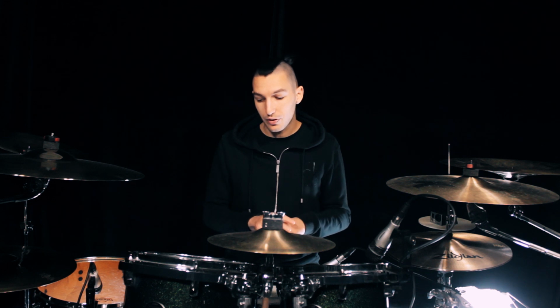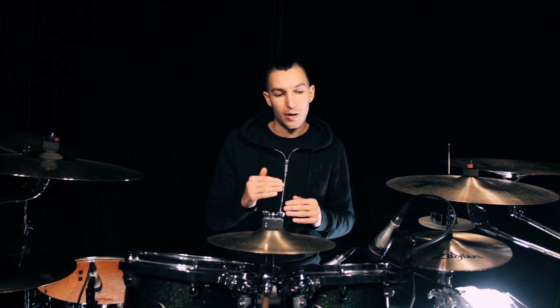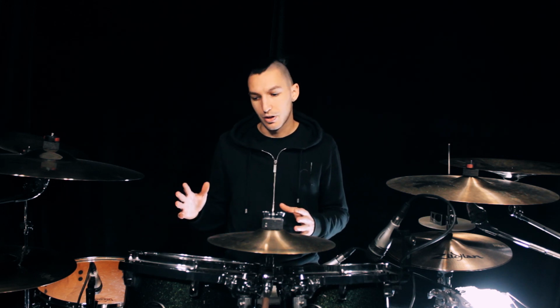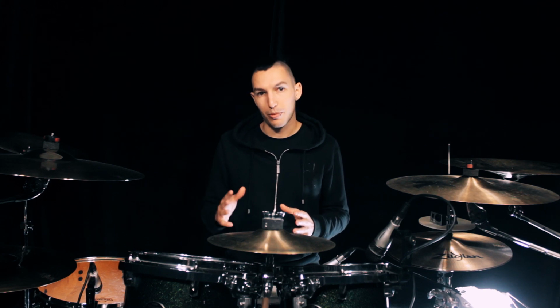So once we have this vision of the drum parts, we will be able to be more creative and find more solutions for every guitar riff or every part of the song, but with little rules that will help us make sense of what we're doing and of the drum parts that we're writing.